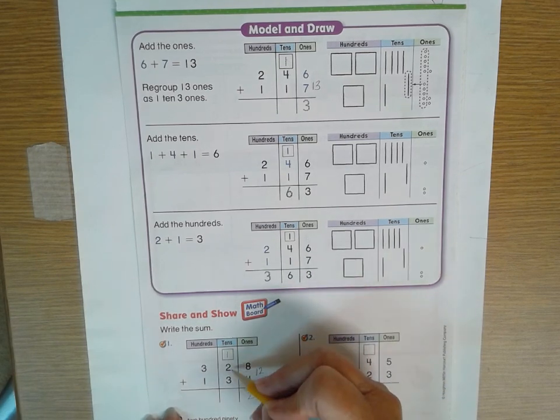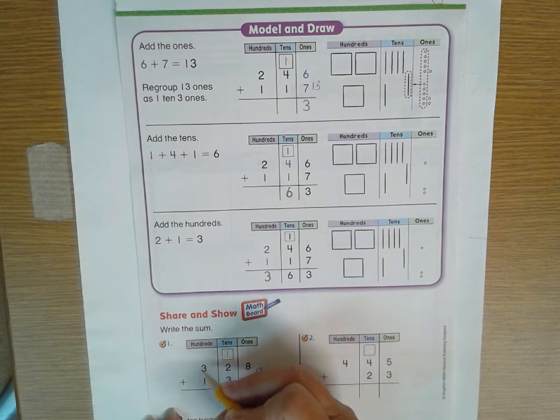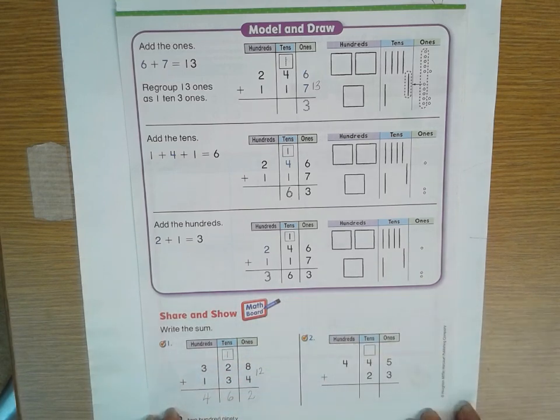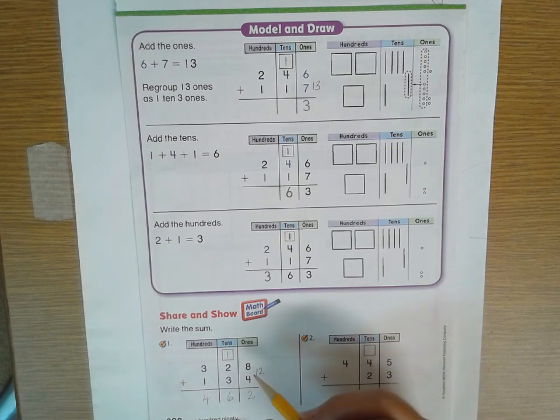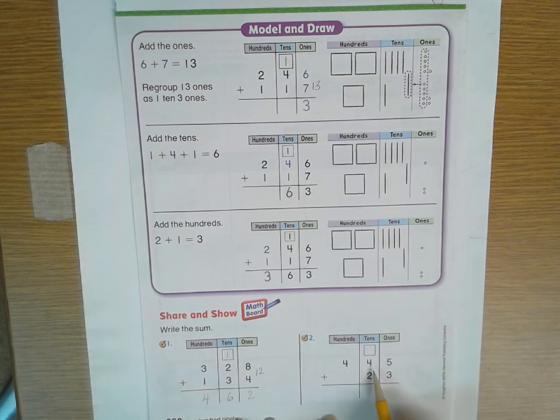And 2 plus 3 is 5, and I cannot forget to add in that 10. 1 more makes 6. And in my hundreds place, 3 plus 1 is 4 for 462. So we needed to regroup here because we got a 2-digit answer, and that 10 needs to go to the tens place. This one is 445 plus 23.